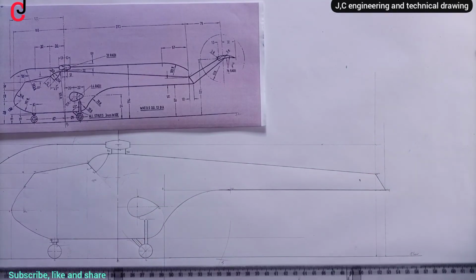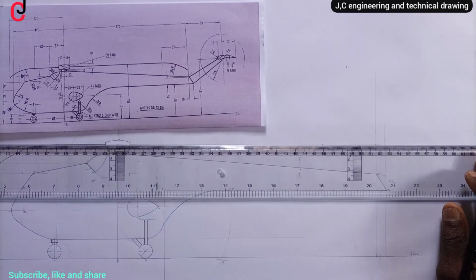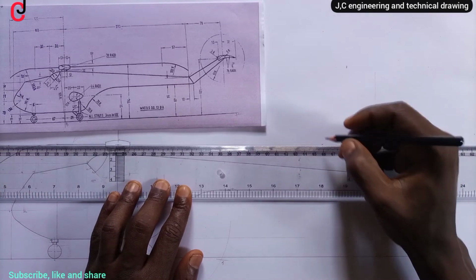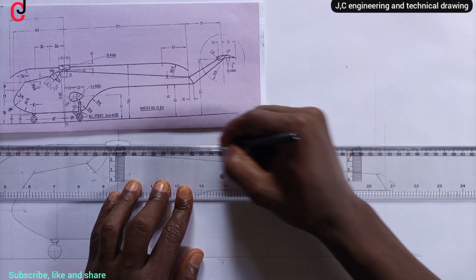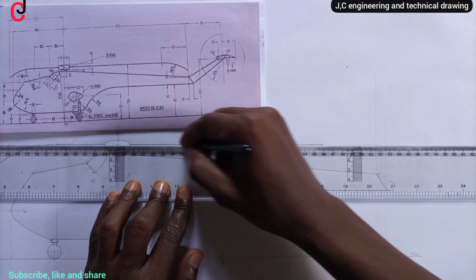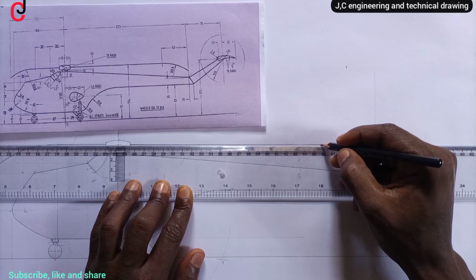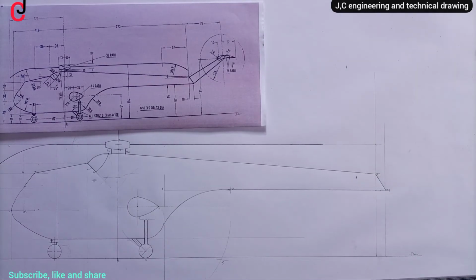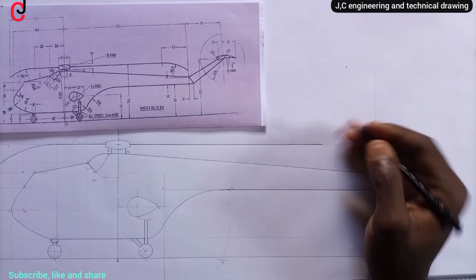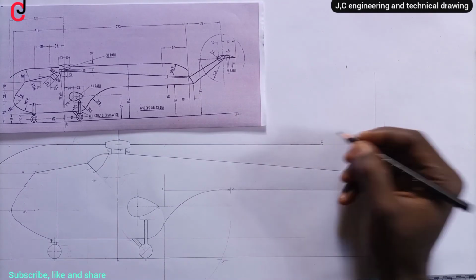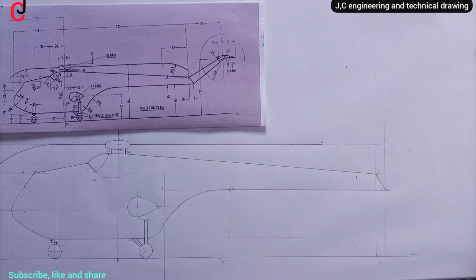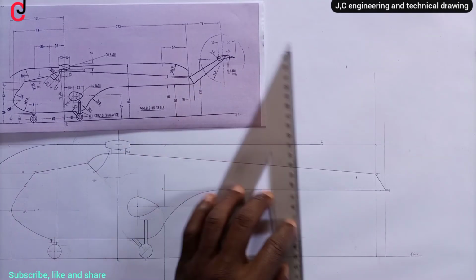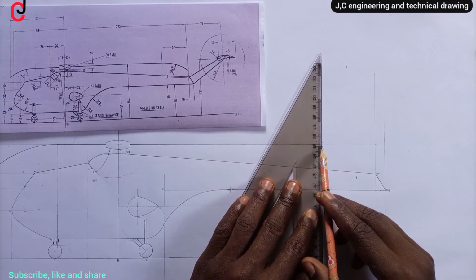Then from the point we indicated, we'll outline all through till it hits the fan of our helicopter. You can see. Now at that portion here, we'll call this point Z. Now at point Z, we project point Z downward with a construction line.